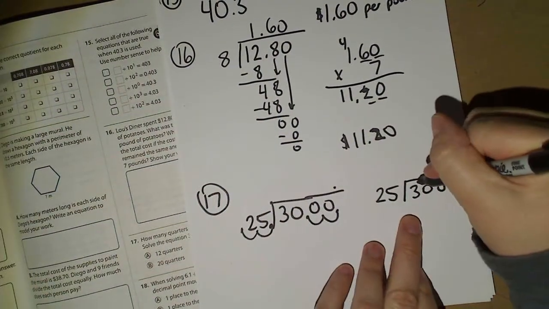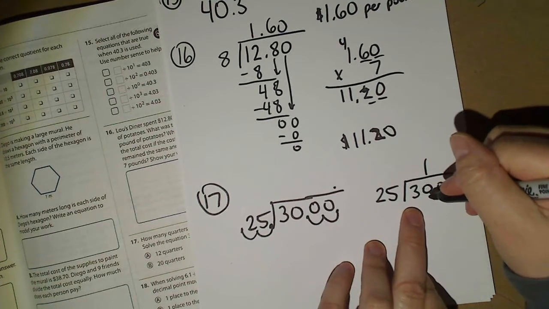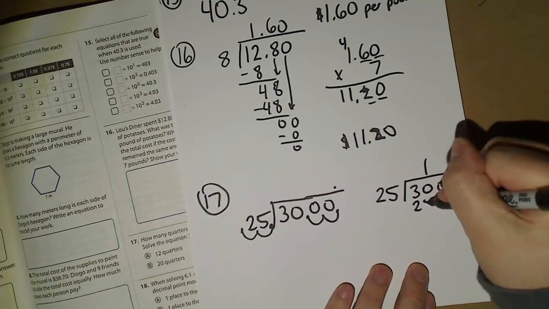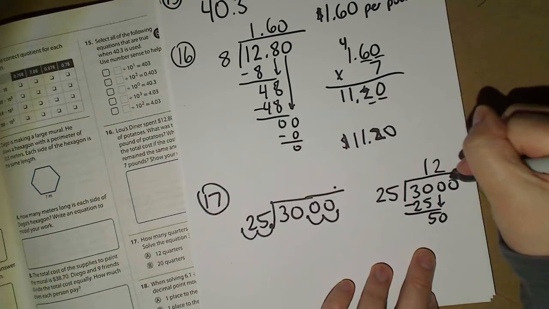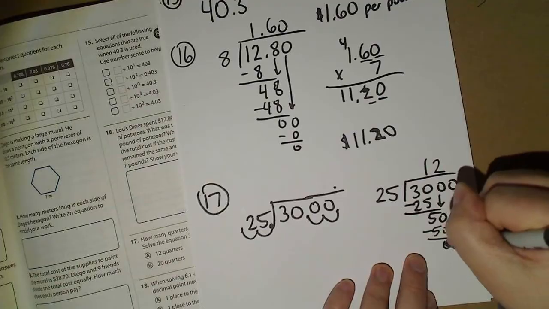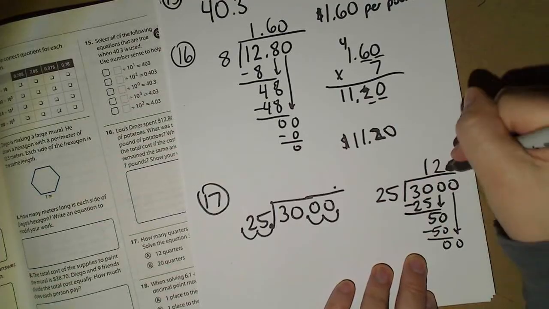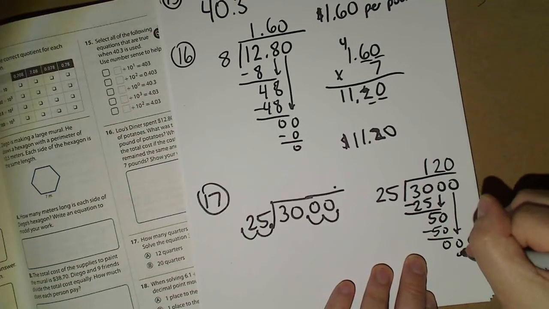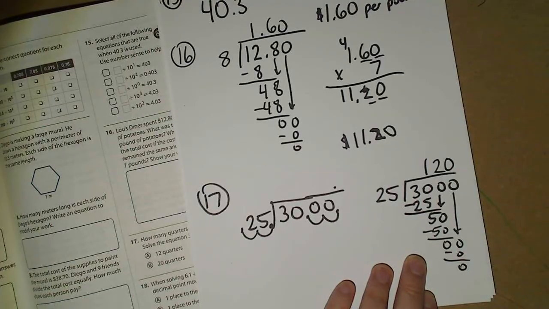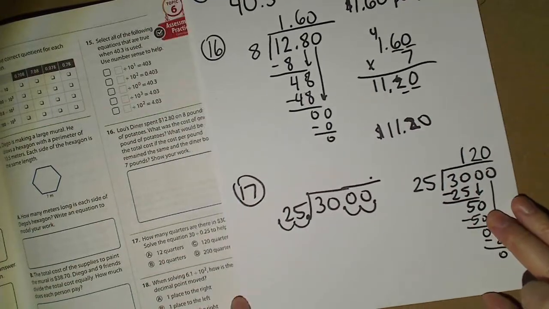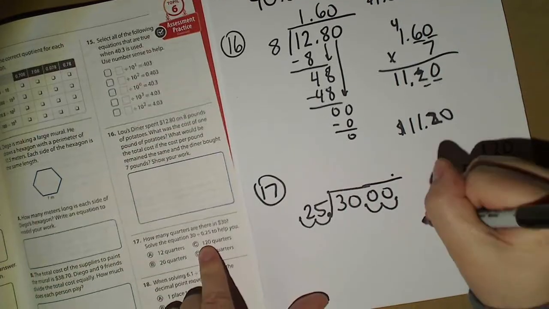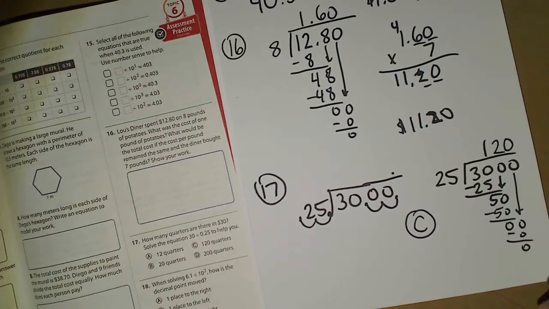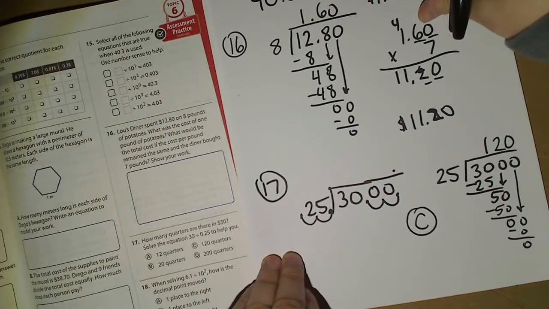All right, 25 doesn't go into 30. Doesn't go into 3. It goes into 30 one time. That's 25. That's a 5. Bring down my 0. 25 goes into 50 2 times. That is 50. Get a 0 remainder. Bring down my 0. 25 goes into 0 0 times. Still a remainder of 0. That means my answer is it goes in 120 times. There's 120 quarters, or letter C, for number 17. Let's move on and take a look at number 18.